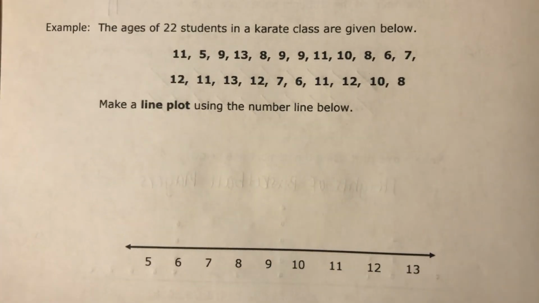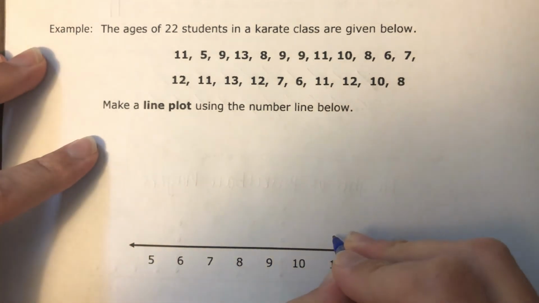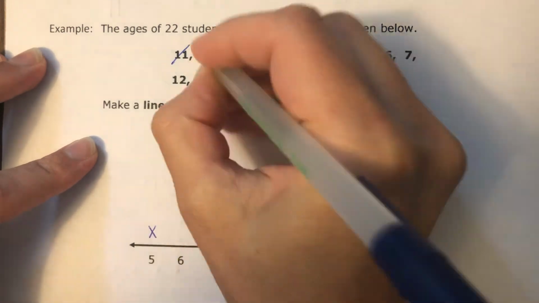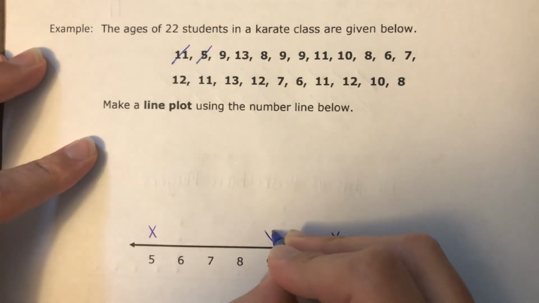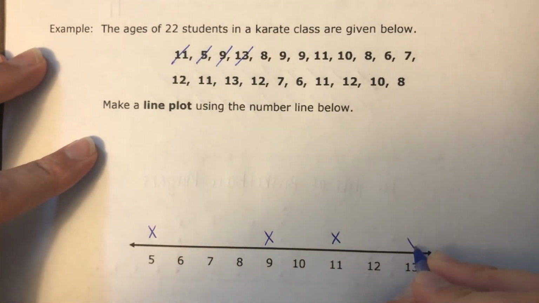So our new example is the ages of 22 students in a karate class are given below. Make a line plot. Because it says line plot, I'm going to use X's, but you really could use dots if you'd like. Scale is already given to you. And we're just going to cross off as we go along. So it starts with 11. I'll put an X above 11, cross it off. X with the 5, 9, and just keep going. Again, trying to keep the heights as consistent as possible.